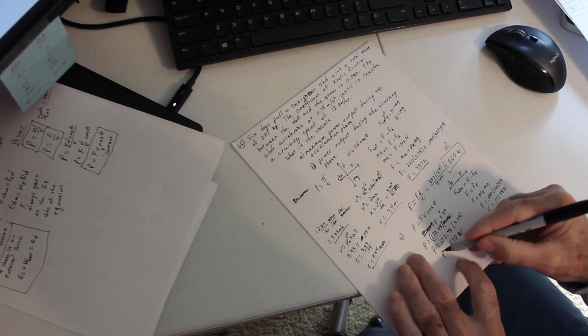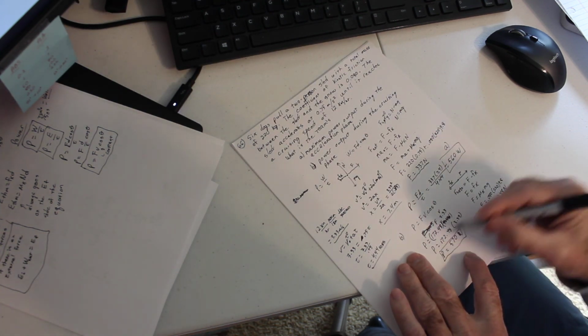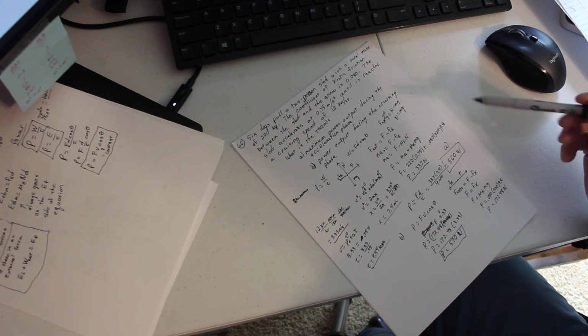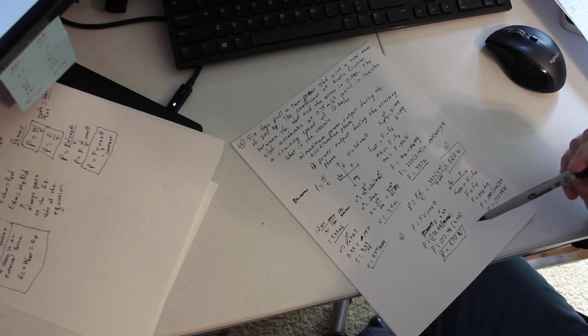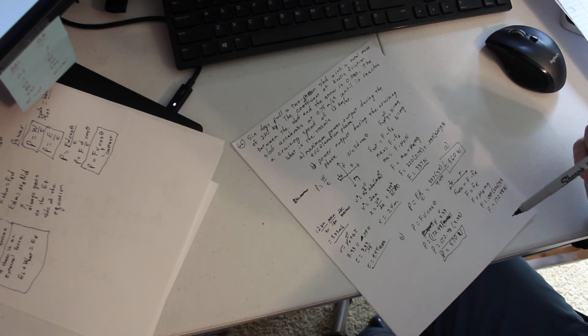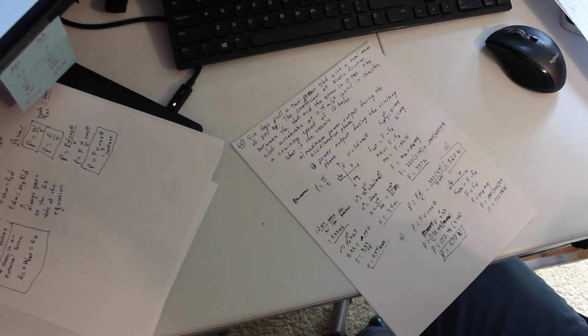So, to summarize, while the dogs are accelerating the sled, they have to apply 560 watts of power. And while they're cruising, they're applying 570 watts. And that is how you do that problem.